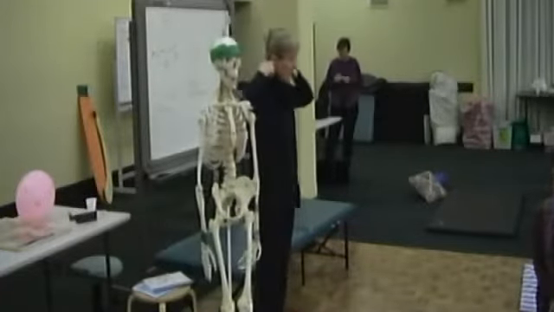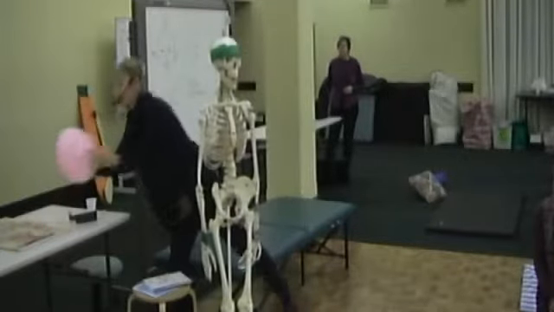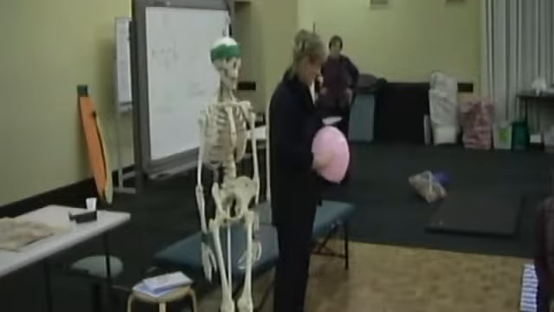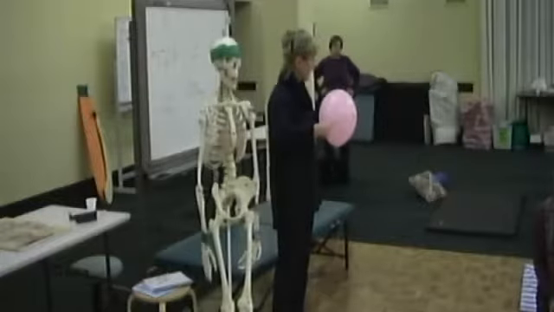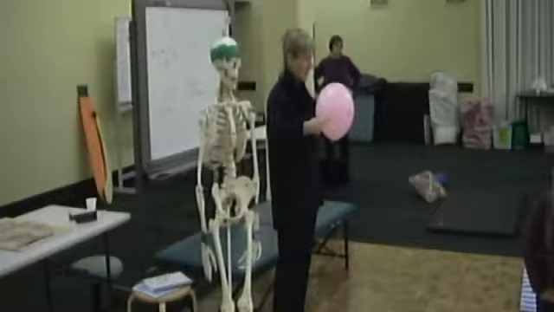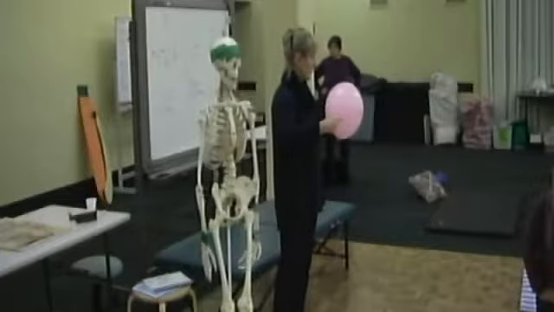So if you imagine that axis through your head, that's approximately where the extension of your fingers meet, and that would be where the skull rests on the first cervical vertebra.